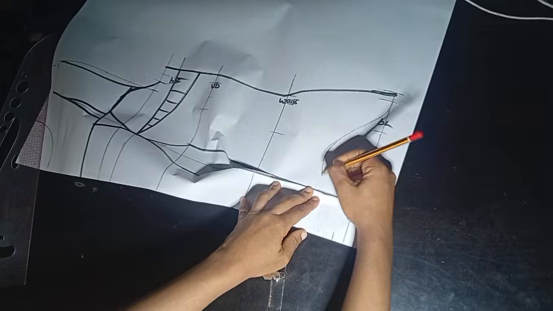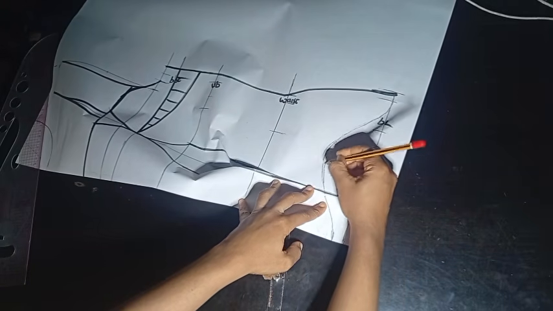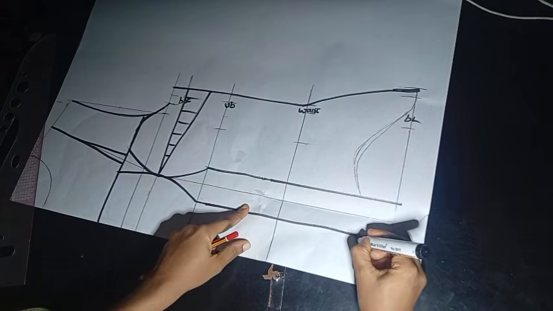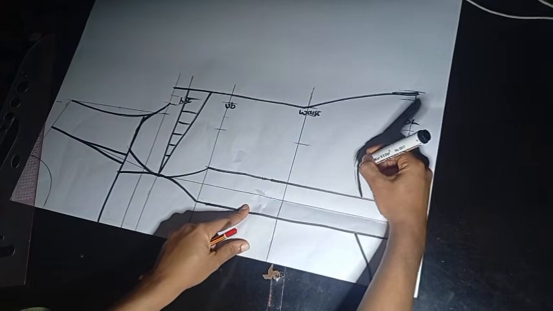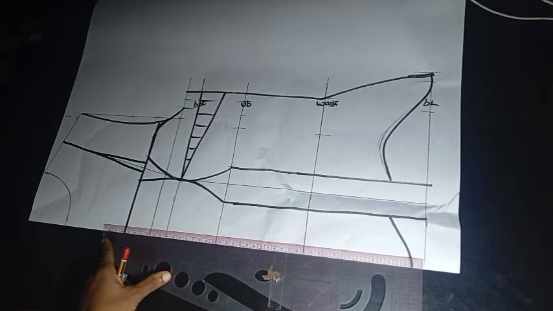I'm using my free hand to do this, so there's no measurement I'm using at this part. Just readjust it till you get the desired hemline that you want. Then go ahead to connect. Now this is what I have here.